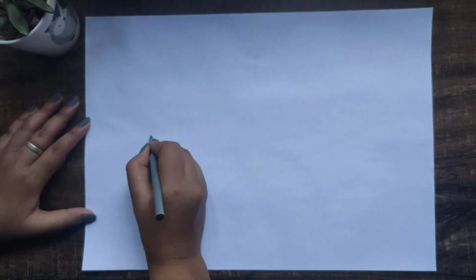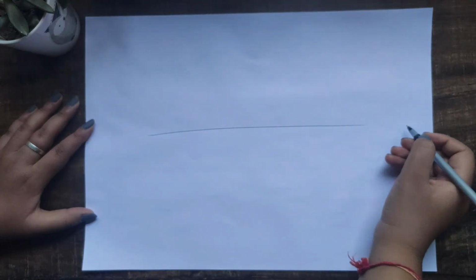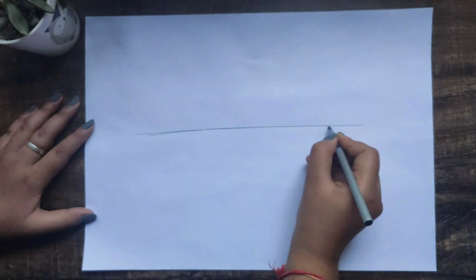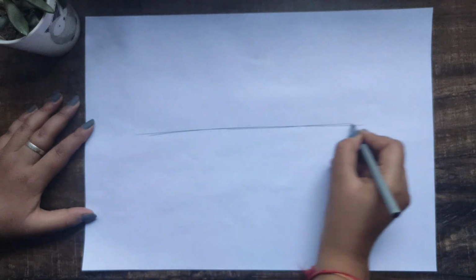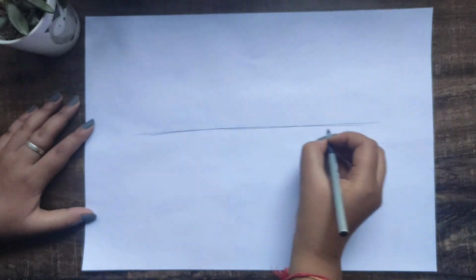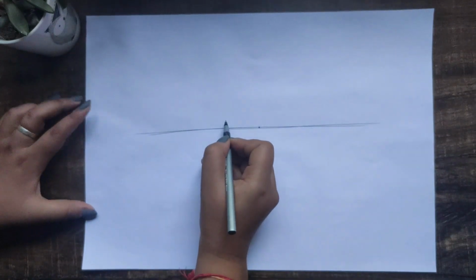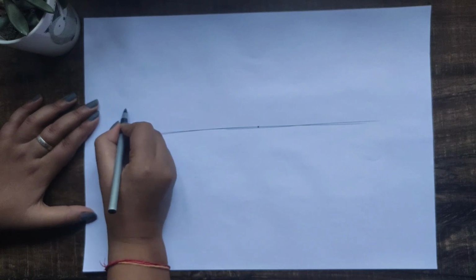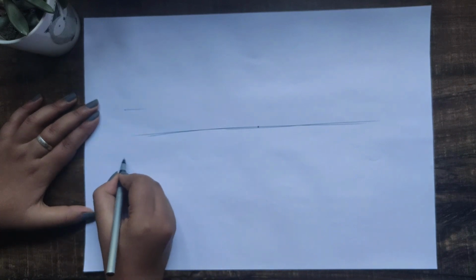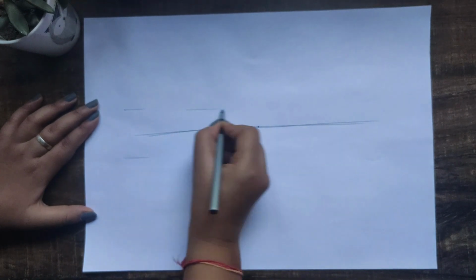Everyone, today we are going to draw some cubes in 1 point perspective. Here I started by drawing the horizon line, and then I will place the vanishing point on top of the horizon line. After that I will draw some lines parallel to the horizon line to mark the placement of the cubes.